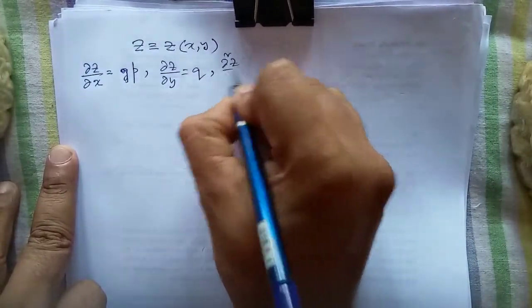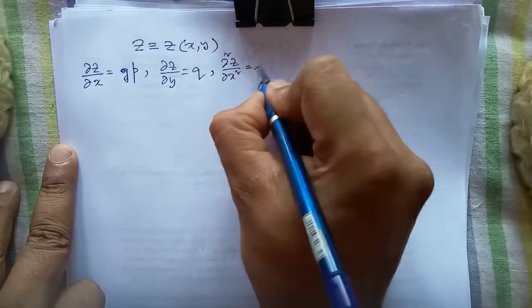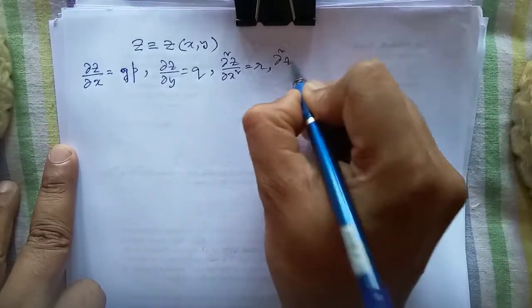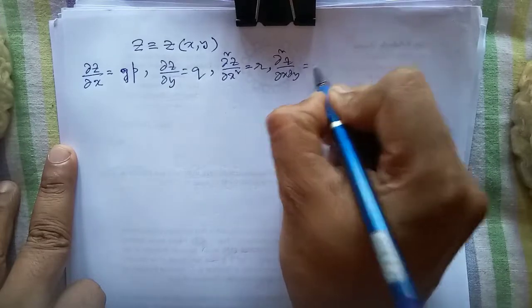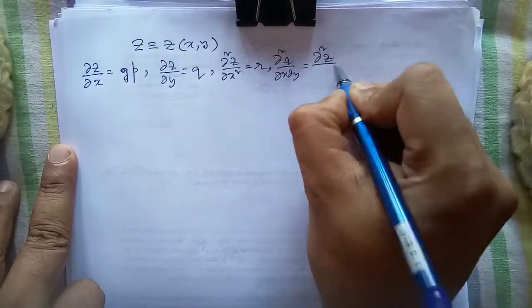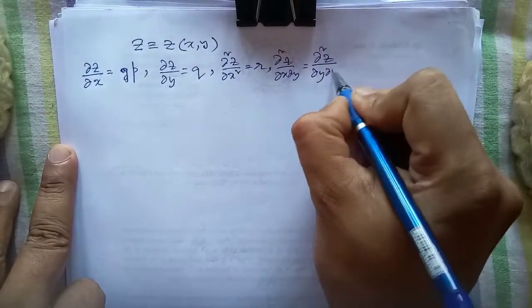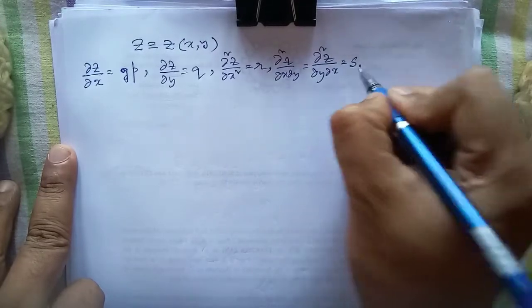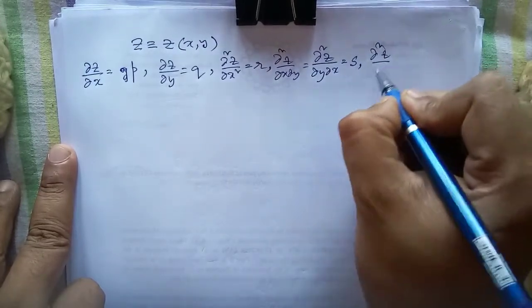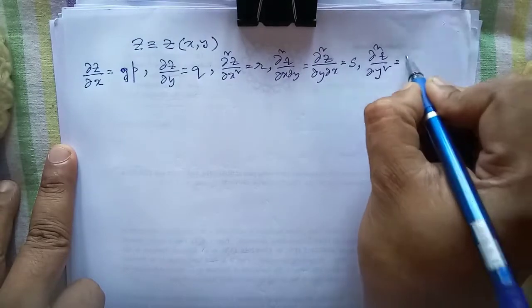Del 2z del x2 is equal to r, del 2z del x del y, which is equal to del 2z del y del x if Schwarz's lemma holds, is equal to s, and del 2z del y2 is equal to t.